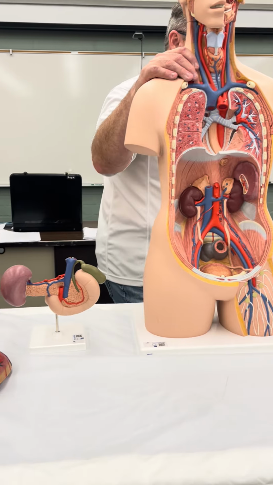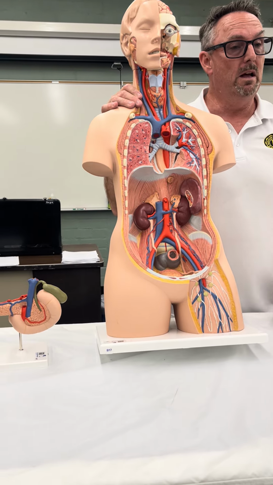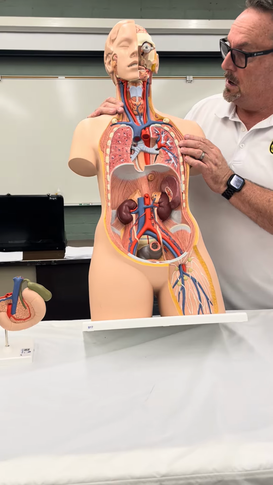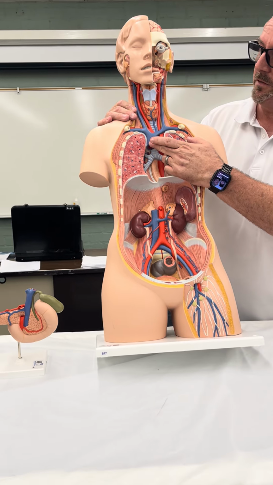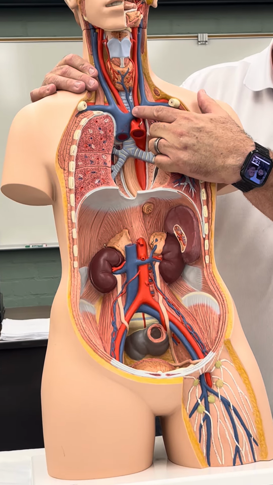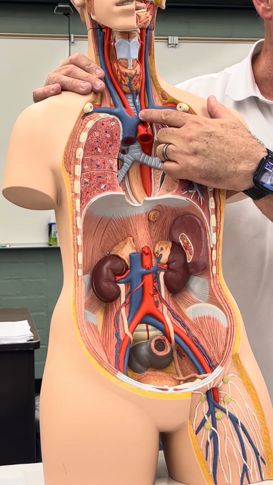Okay, moving on to the torso. Now, just for blood vessels, we're going to have these torsos come up in our next two tests because we're going to be looking at lots of different things. But fundamentally, we have the superior vena cava, and then we have over here the brachiocephalic. Now, why is it called brachiocephalic? Because brachio means arm and cephalic means head.